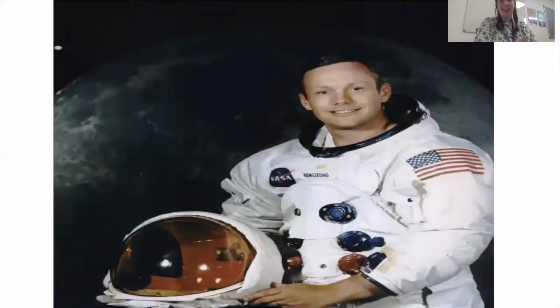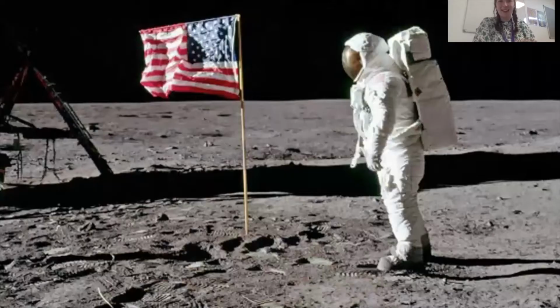So, this man, Neil Armstrong, was the first man ever to walk on the moon in 1969. As you can see by that flag on his spacesuit, he is from America, so he's an American astronaut. Here is him planting the American flag in the moon.